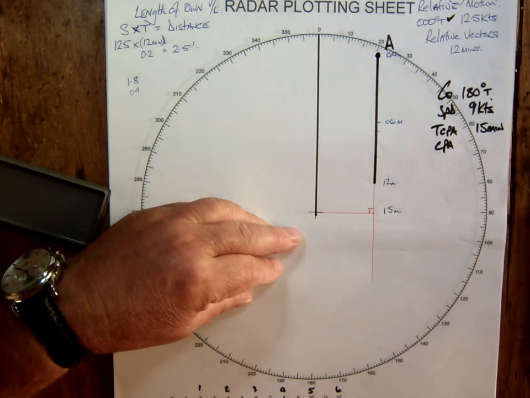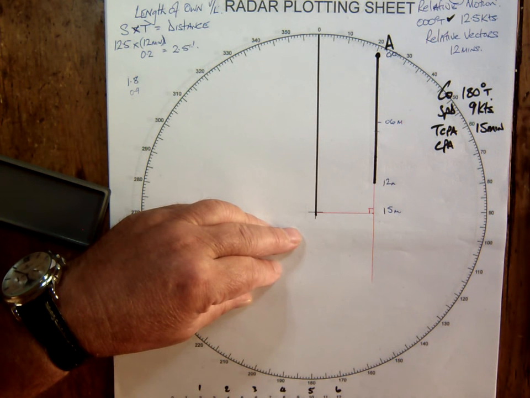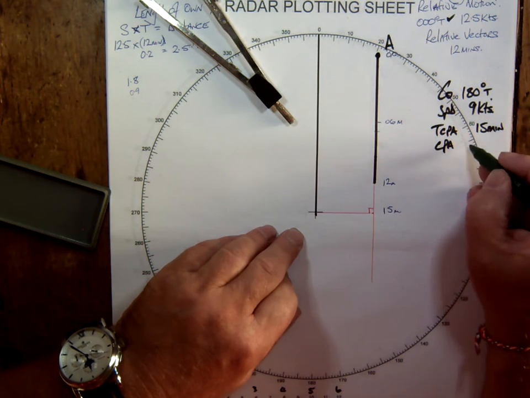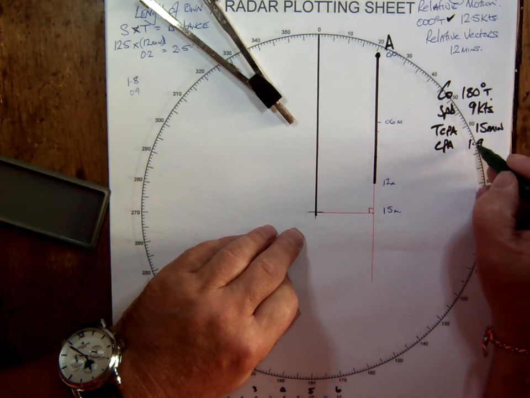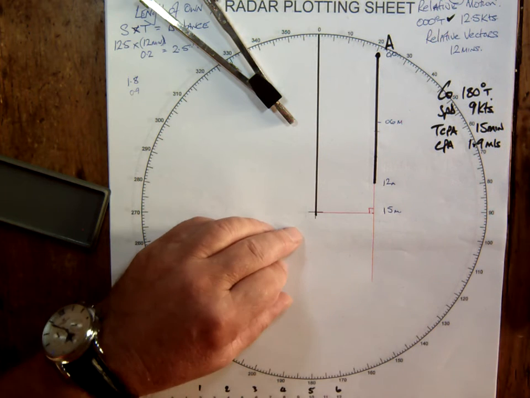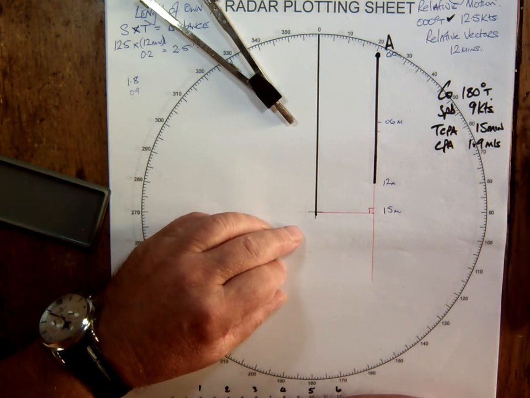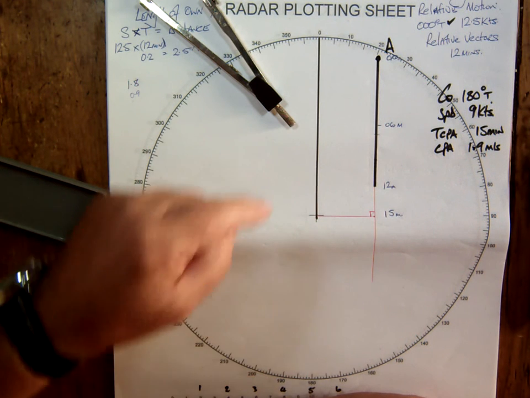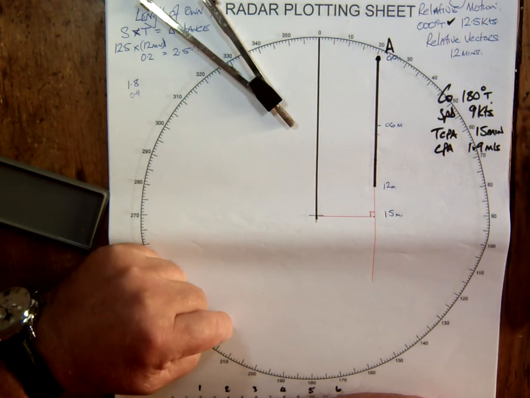Let me just have a look, see. Over here, about 1.8, 1.9, 1.9 miles. Okay, so she's passing nice and clear of me down my starboard side. She's coming down on a reciprocal course. Okay.